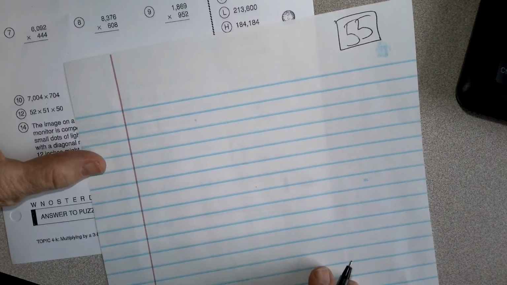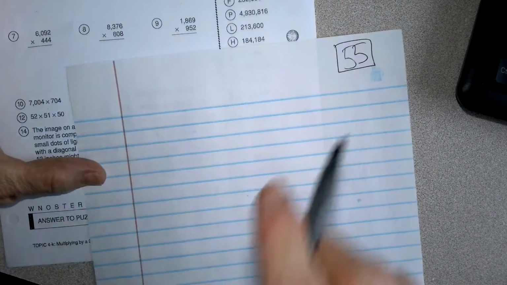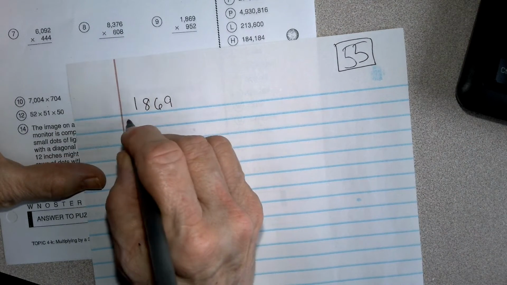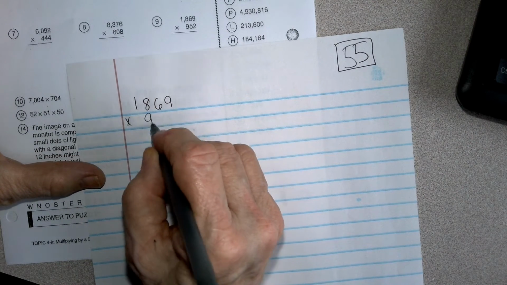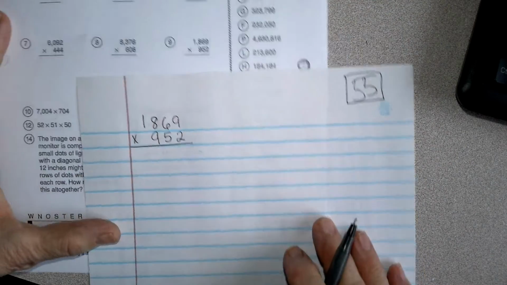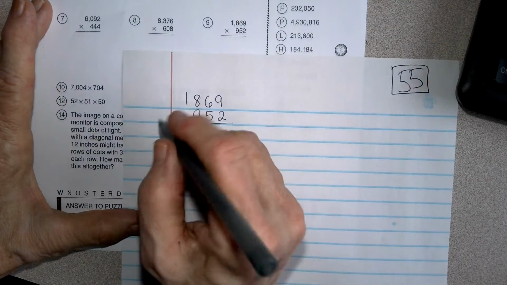Again, put your name on the paper. All right, so we're going to write down the number 9. It is 1869 times 952. Okay, so get that written down, and this is for problem number 9.